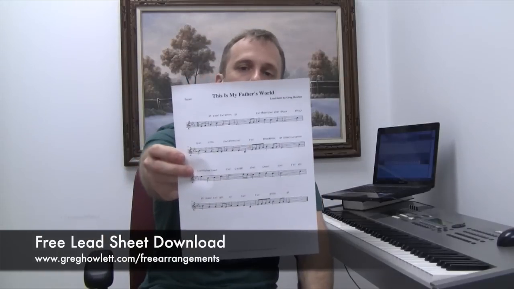A lead sheet is nothing more than a way of notating music where you have the melody and the harmony, and sometimes the lyric. We care about the melody and the harmony because we're pianists, but the lyric is sometimes included as well. Of course, if you have a melody line, you also have the rhythm. The rhythm is built into the melody line. So we have everything we need to play the song: rhythm, harmony, melody. The only thing we don't have is the style, or how you actually go about it.